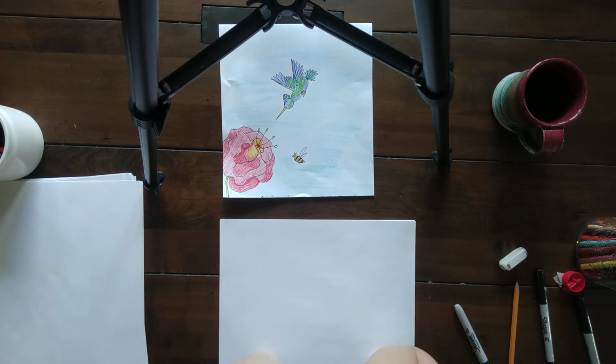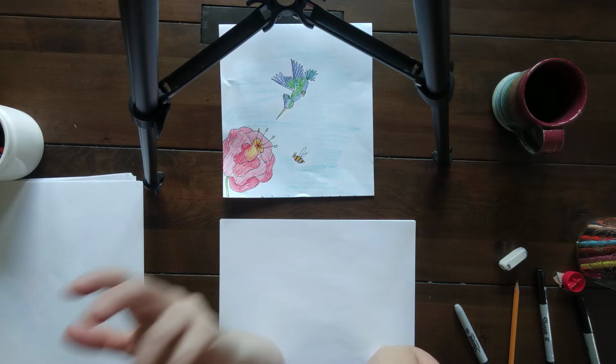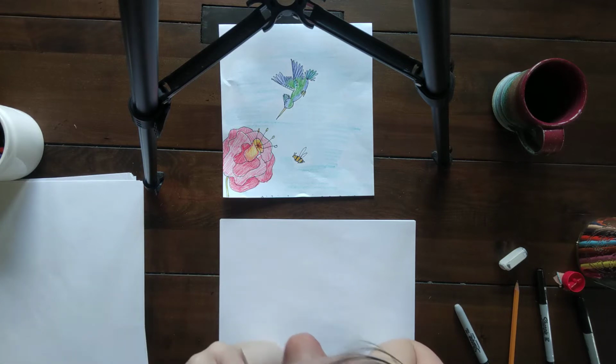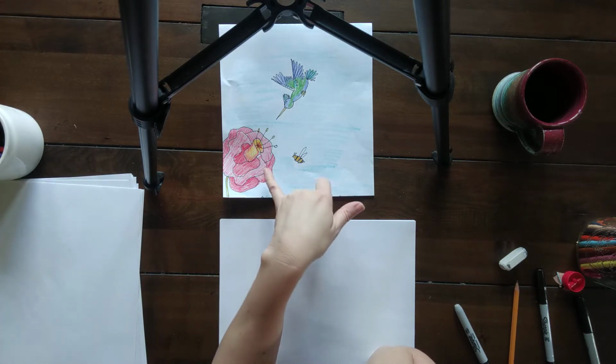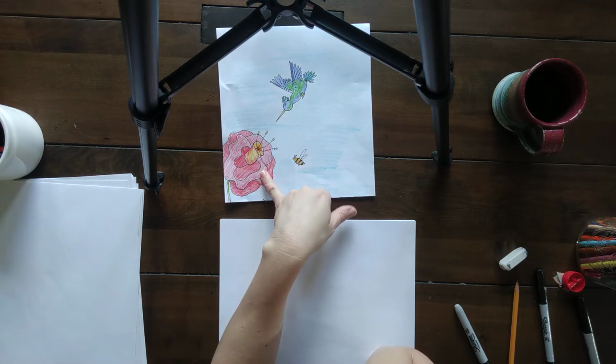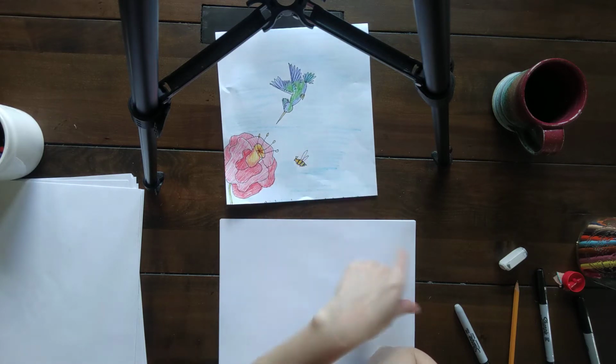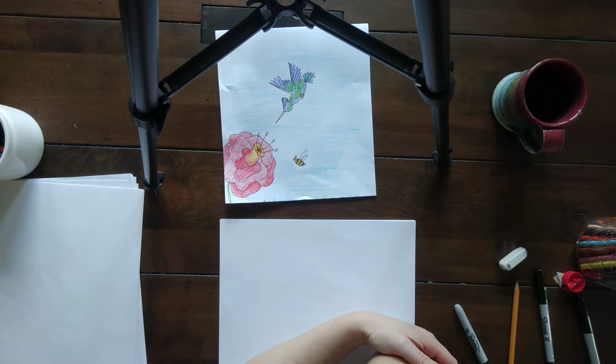Today it's all about flowers. We did flowers with kindergarten and first grade too. The May crowning is coming up, Mother's Day, plus it's spring. There's flowers everywhere. Anyway, I thought it would be fun to draw one big flower, and we're also going to do a little hummingbird, and if you want, you can do a bee too.